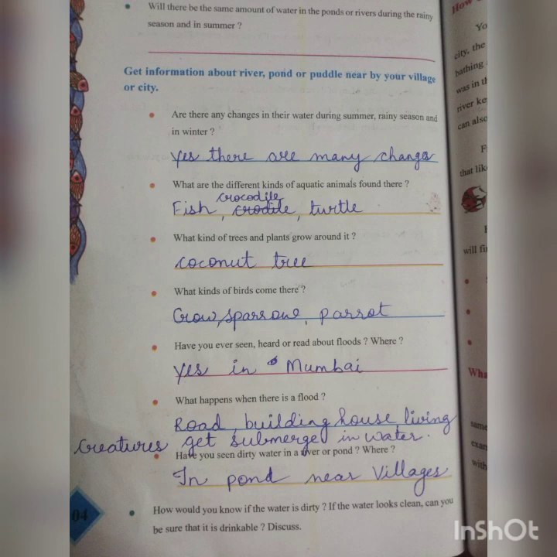Will there be the same amount of water in the pond or river during the rainy season and in the summer? No, a big no. Why? Because in the rainy season rain is coming, so we can find everything filled with water. River, sea, all are filled with water, lakes. But as we come to the summer season, we see dryness. Some rivers get dry completely, some rivers get half. So the level of water changes. So it's a big no.